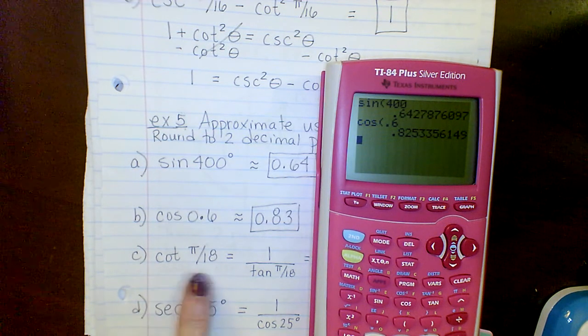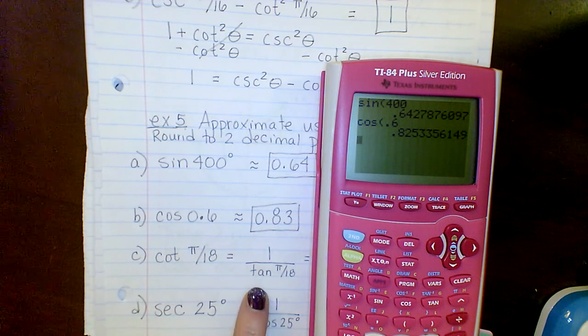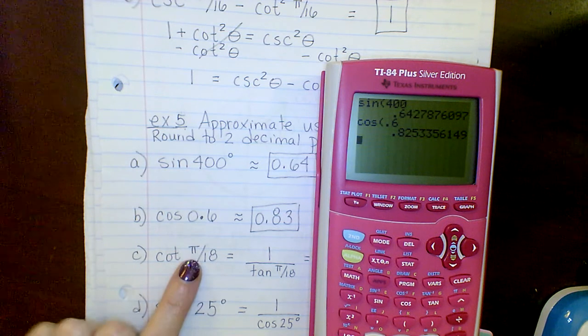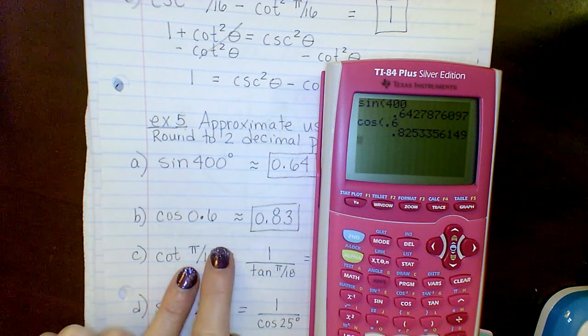The next one, the cotangent of pi over 18. You don't have a cotangent button. That's okay. You know the cotangent is the reciprocal of the tangent. You could also do it with the quotient identity of cotangent being cosine over sine. If you wanted to do it that way, you could. I just chose to do 1 over tangent. This is in radians because you don't see a little degree symbol.